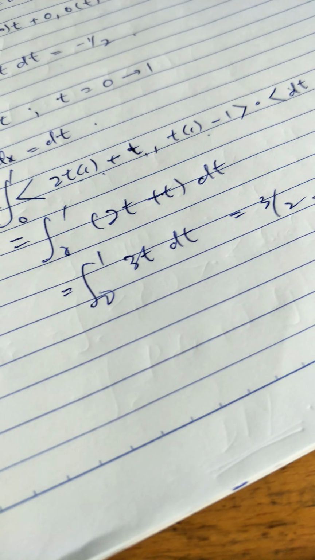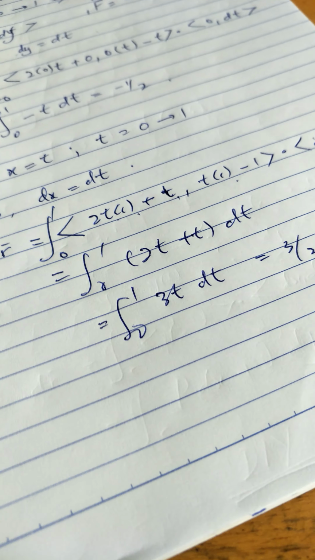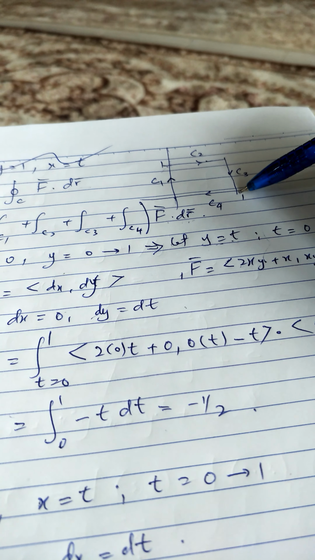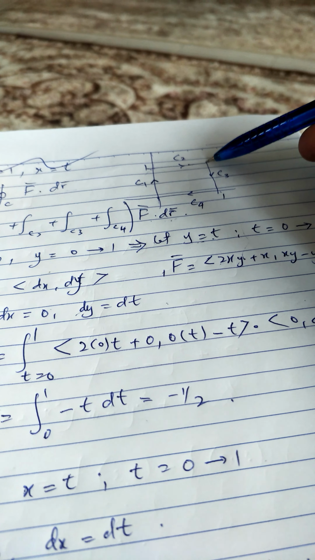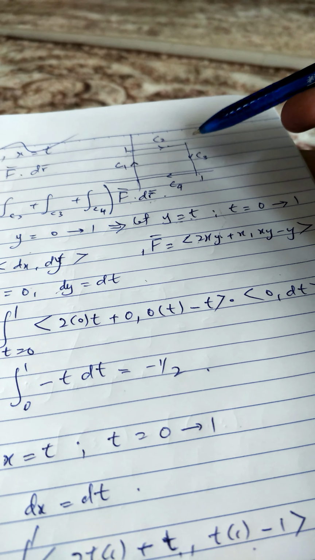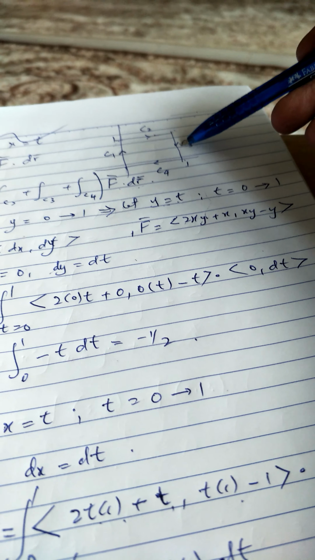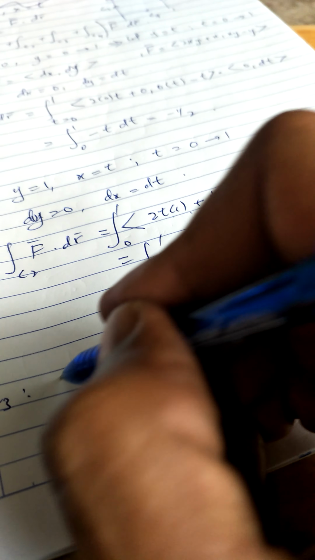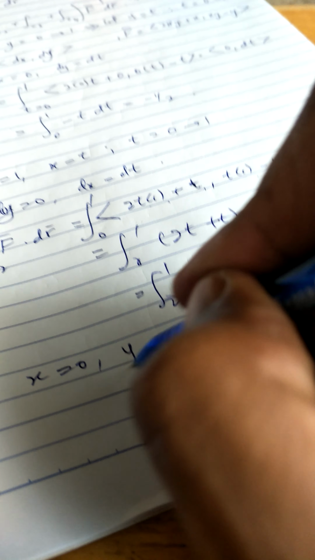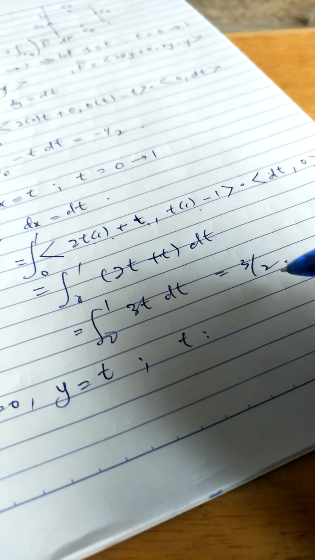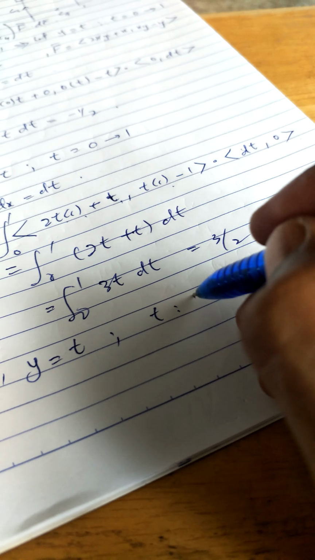Okay, and then you need to consider C3, you need to consider C4, C3. So for C3, look at the C3, x is 1, y from 1 to 0, not 0 to 1. Follow the direction that we set earlier. So we have x equal to 1, y equal to t, t from 1 to 0.